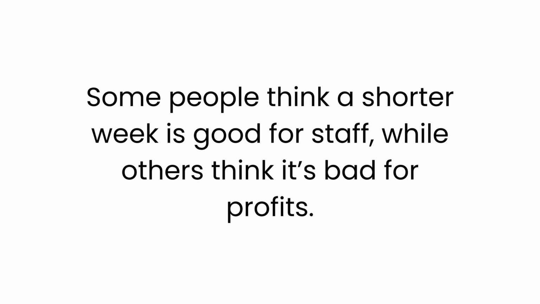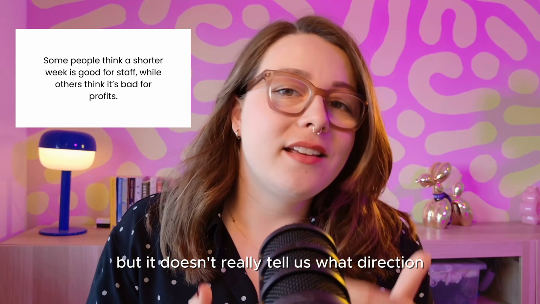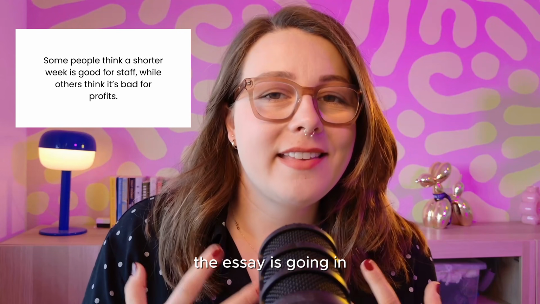So here's a typical B2 introductory first sentence. Some people think a shorter week is good for staff, while others think it's bad for profits. Now, this is not terrible, but it doesn't really tell us what direction the essay is going in.